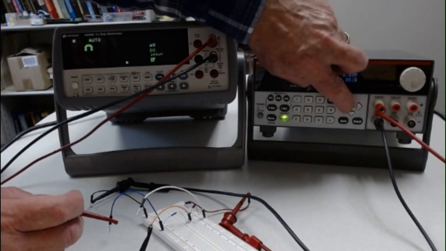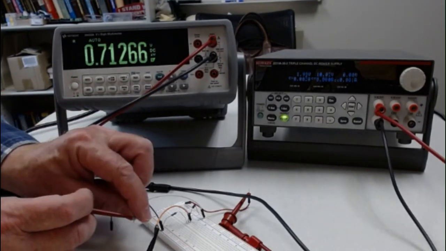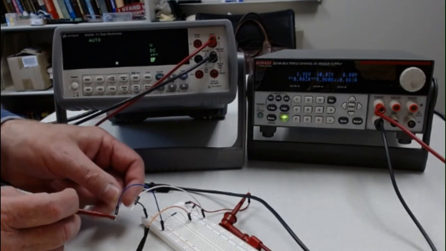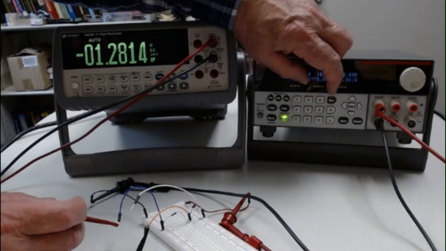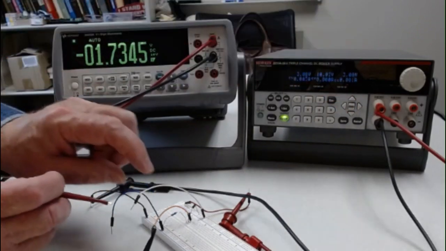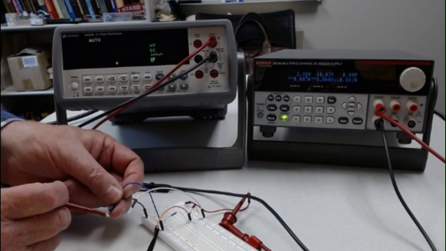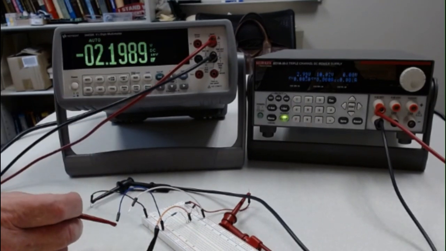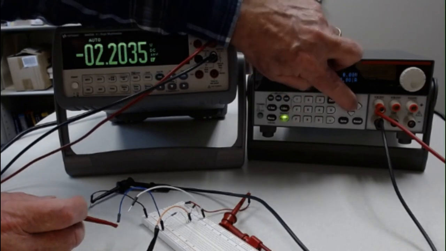2, enter. Diode, resistor. 3, enter. Diode, resistor. Ignore the minus sign. 4, enter.